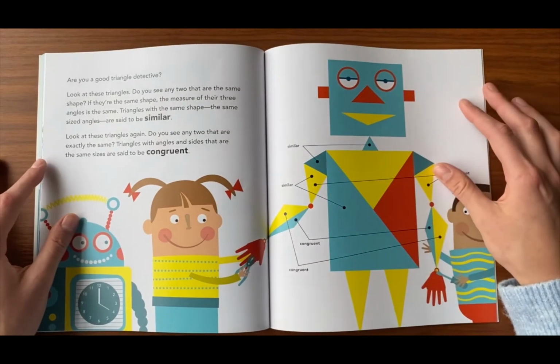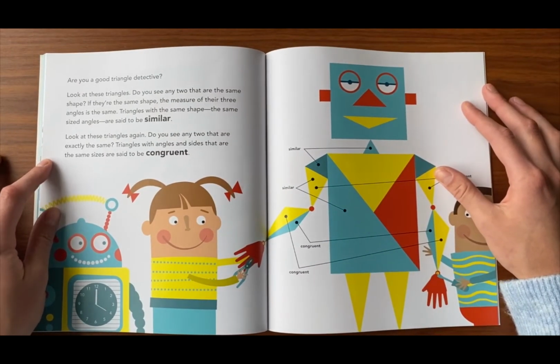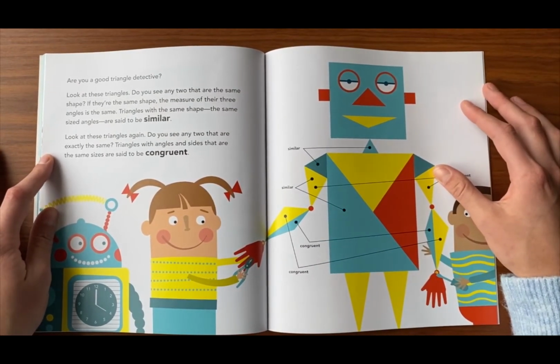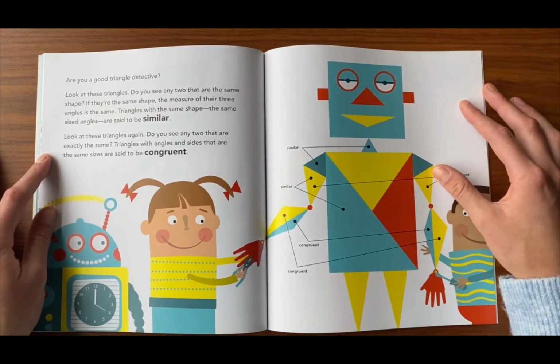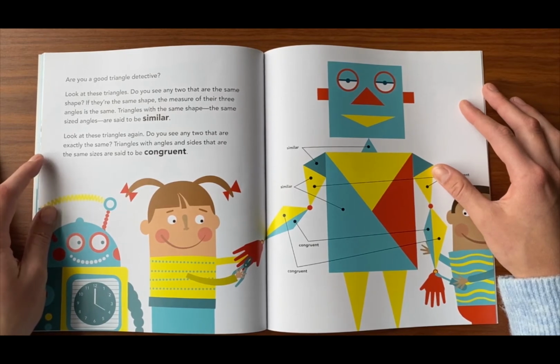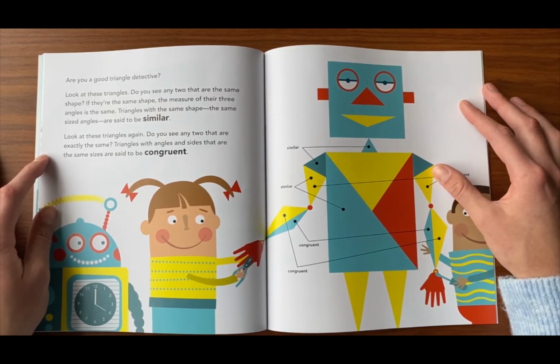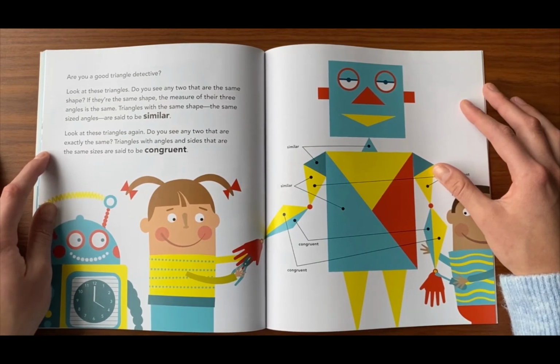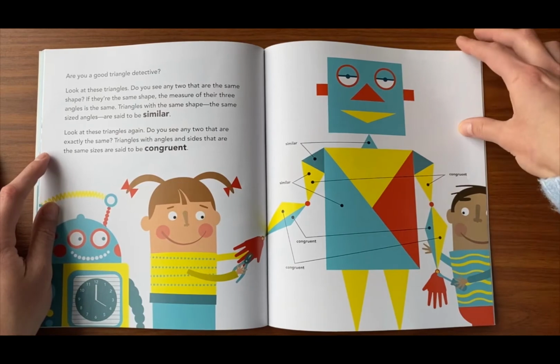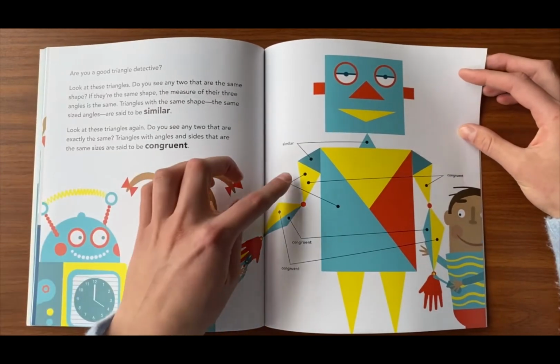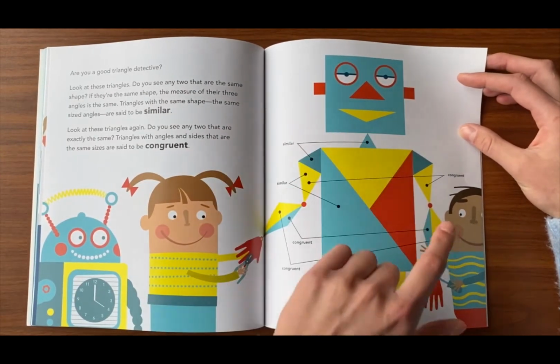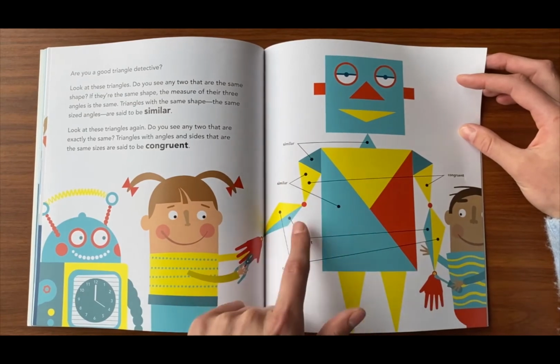Are you a good triangle detective? Look at these triangles. Do you see any two that are the same shape? If they're the same shape, the measure of their three angles is the same. Triangles with the same shape, the same sized angles, are said to be similar. Look at these triangles again. Do you see any two that are exactly the same size? Triangles with angles and sides that are the same size are said to be congruent. So here we have examples of similar triangles and congruent triangles.